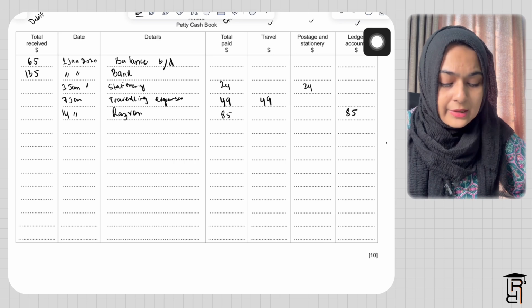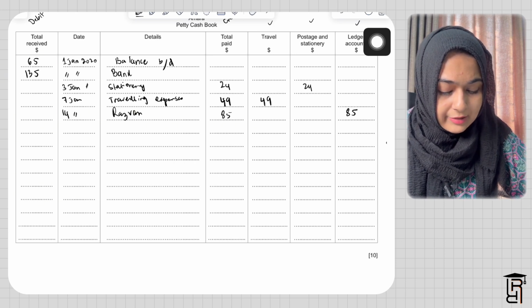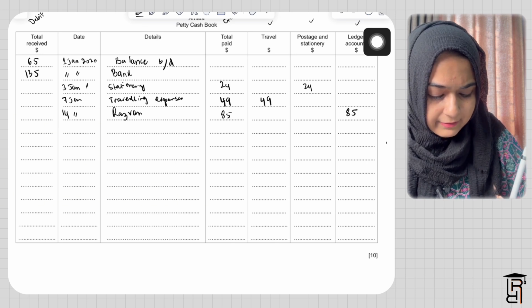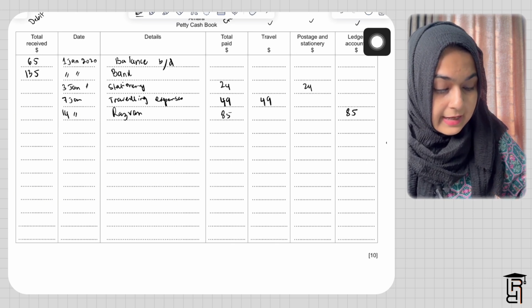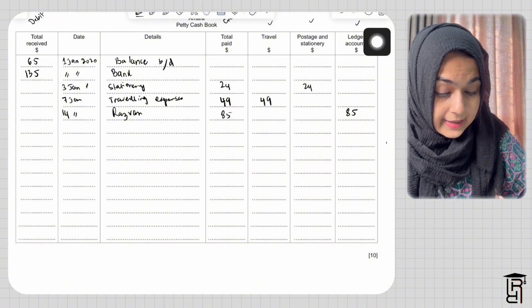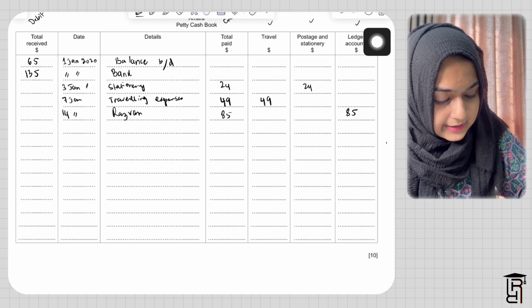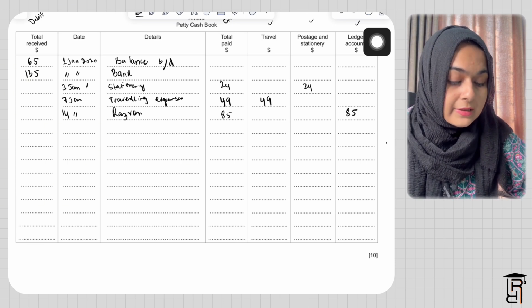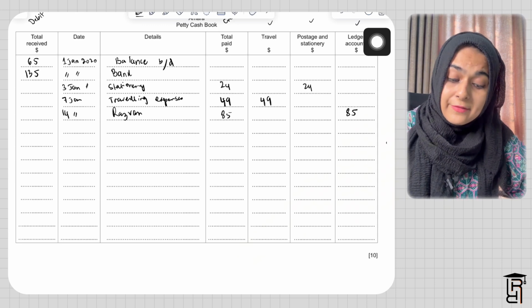Then we'll record the next transaction here. Paid taxi fare $18. So I'll write here January 22, so I'll write here 22nd January. I'll write here taxi fare. And I'll write here this is how many dollars? This is $18. So I'll write here 18 in the travel section because taxi is also part of travel.